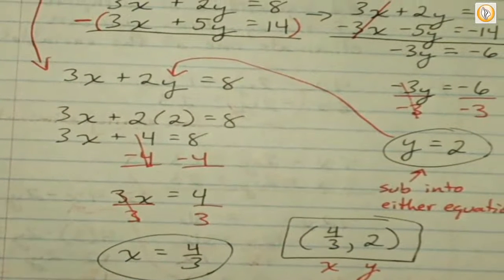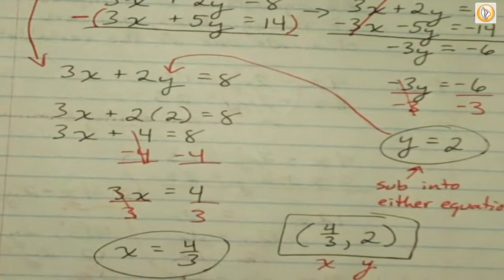Any questions on that? This isn't that bad. Oh, that's the second example. Okay. Any questions so far? All right, let's do another. Y'all ready?